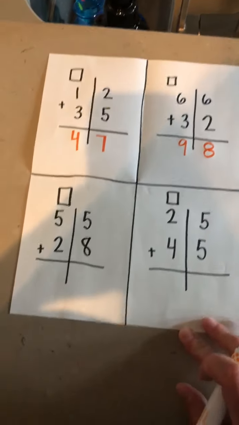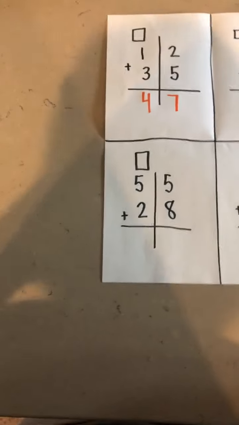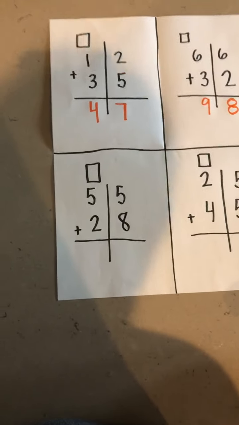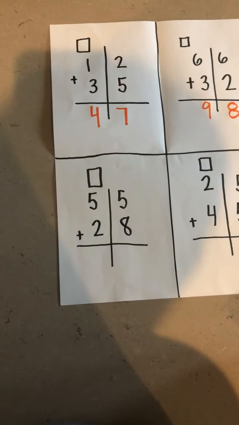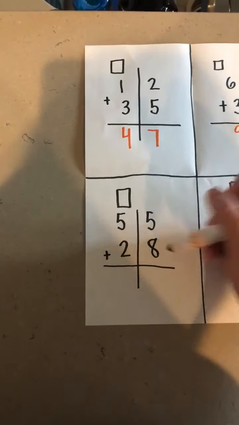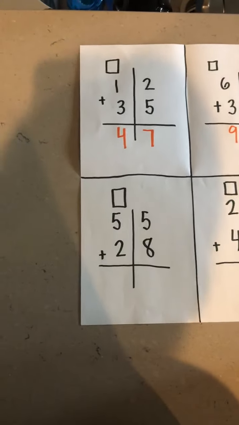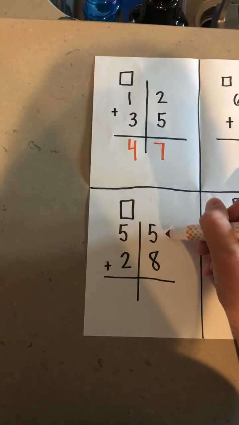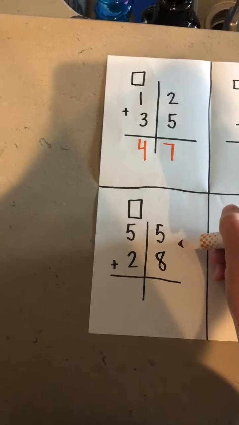Two more problems to go. Let's look at this next one. Remember our little poem or song. First you need to add the ones, add the ones, add the ones. First you need to add the ones and then you might regroup. So I have 5 plus 8. I can start at 8 and count 5 more. 8, 9, 10, 11, 12, 13.